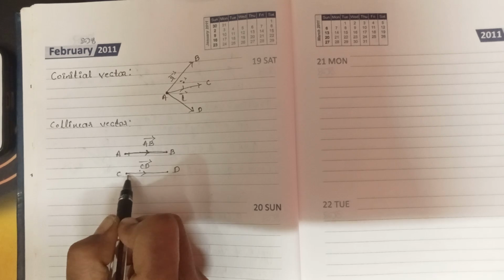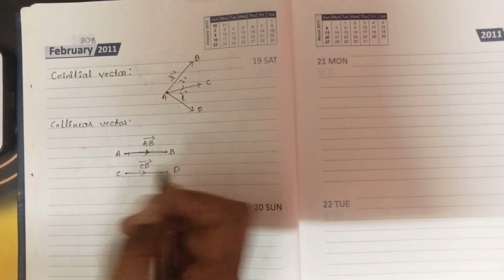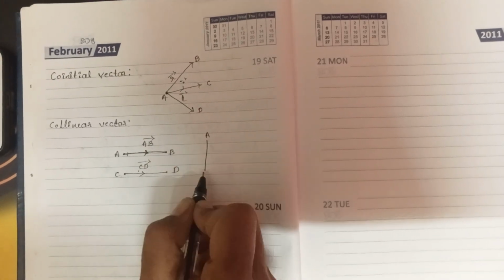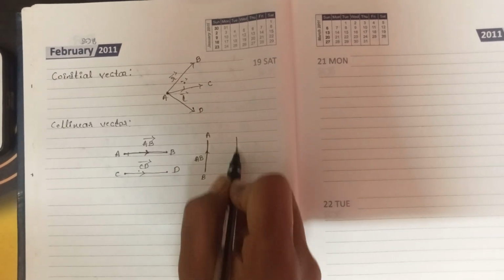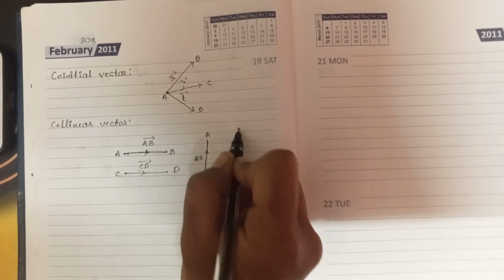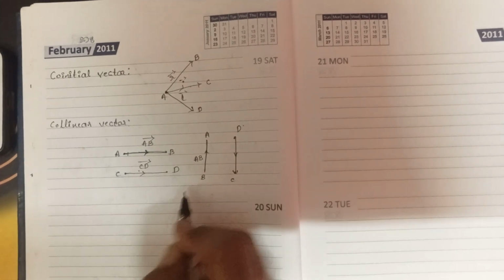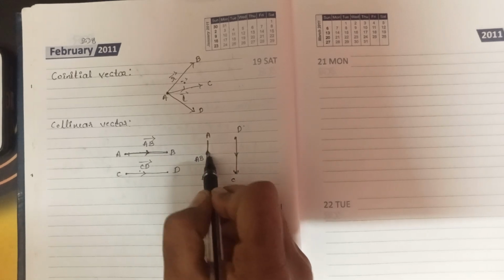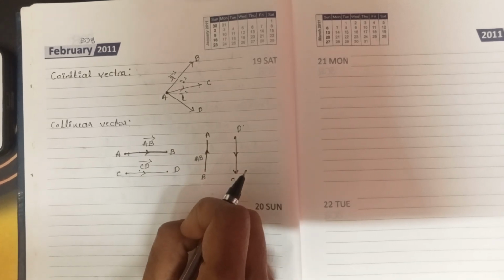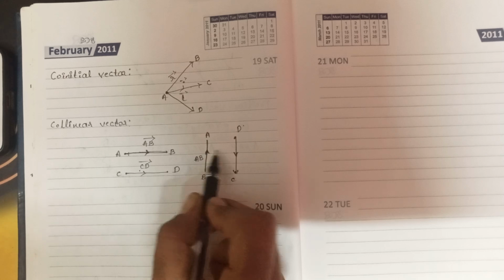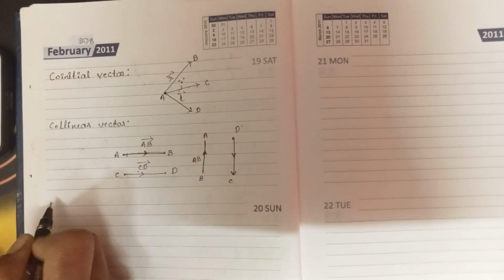So here two vectors will be parallel to each other. It may be in the same direction or it may be in a different direction. So I'll take one more vector, that is AB. It is moving in this direction. Now I'll take one more vector, that is CD, and it is going in this direction. But here AB is parallel to CD. Even though the direction is opposite, the two vectors are parallel. So if two vectors are parallel to each other, then we can call these two vectors collinear vectors. Next type of vector is equal vectors.